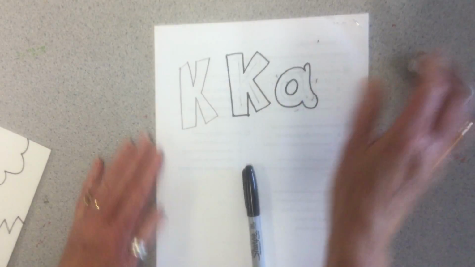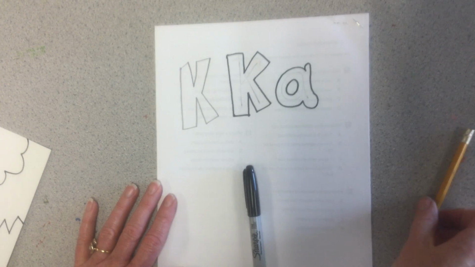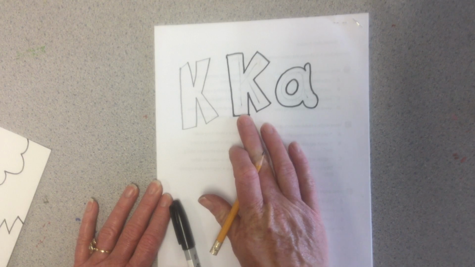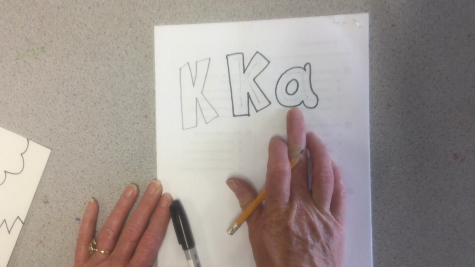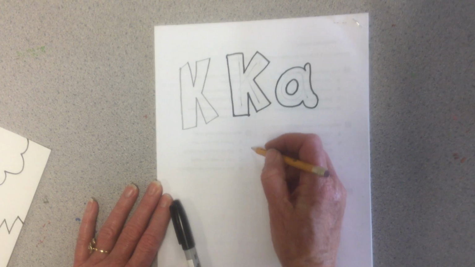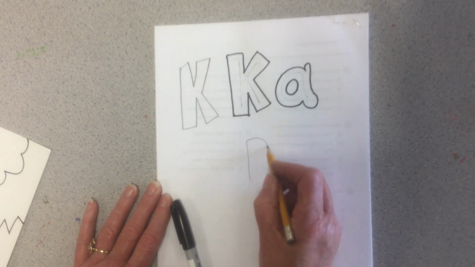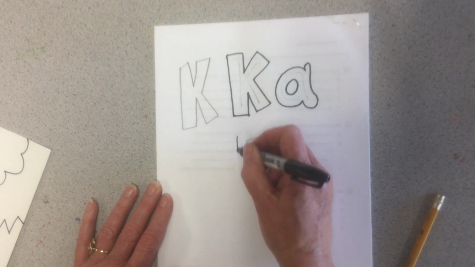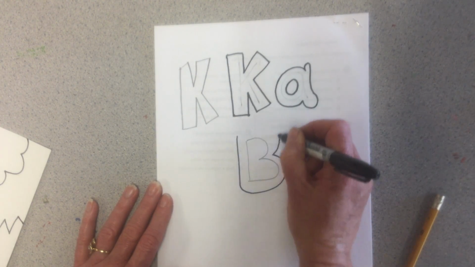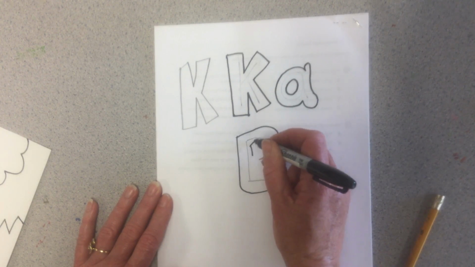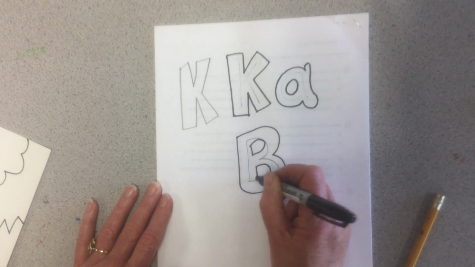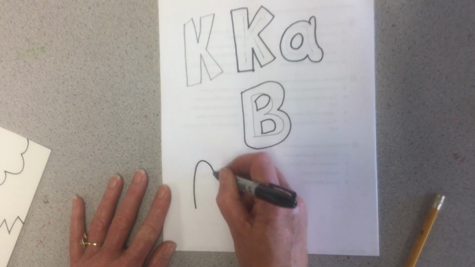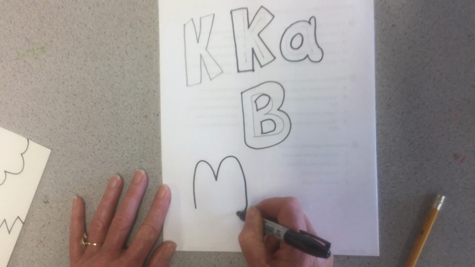So what I want you to do is just spend 15-20 minutes today practicing making block or bubble letters. If it's easy for you to draw your letter first and then trace it, please do it that way. If you feel pretty comfortable making block letters, then go ahead and just practice.